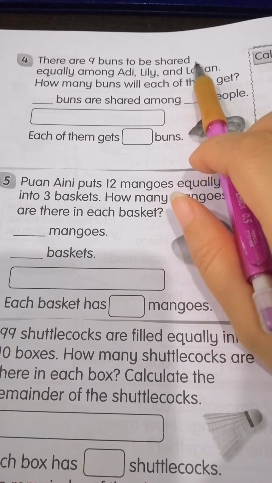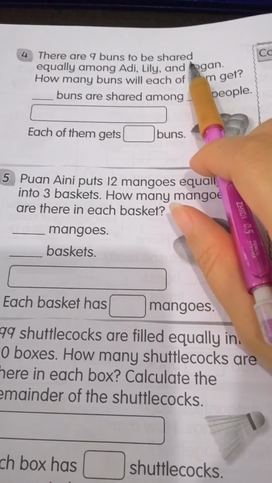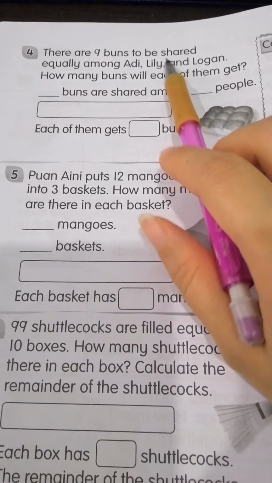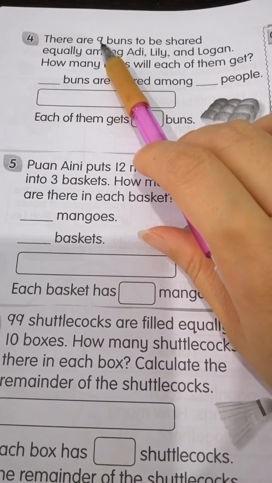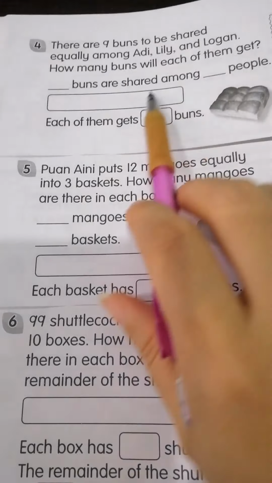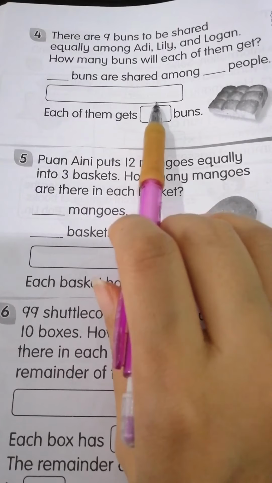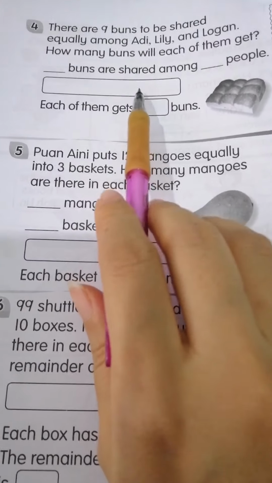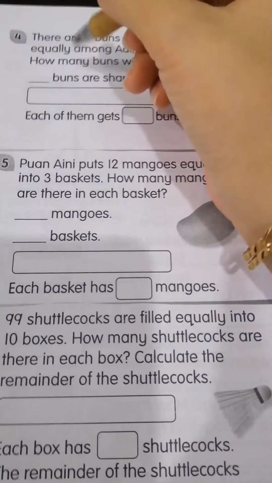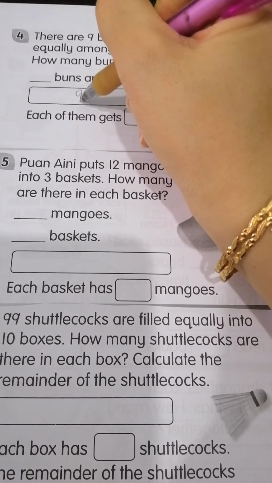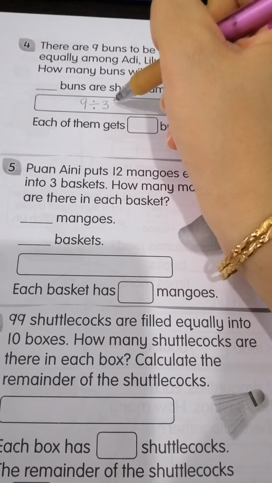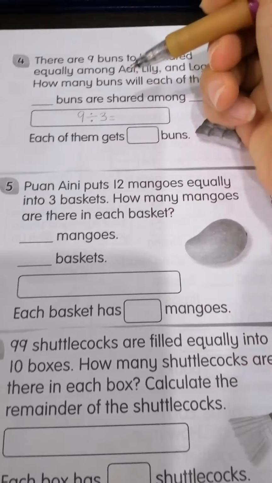When you see the word shared, we know that you need to divide. Divide equally. So we use division. So 9 divided by 3. How many buns will each of them get? Okay, so how to write the number sentence? The number sentence, this is called horizontal form. So 9 divided by 3 is equal to what?